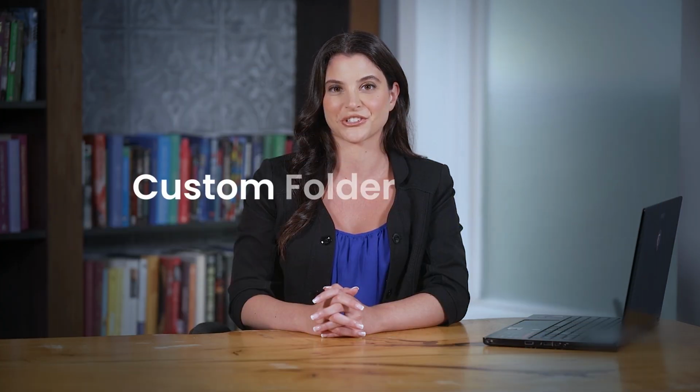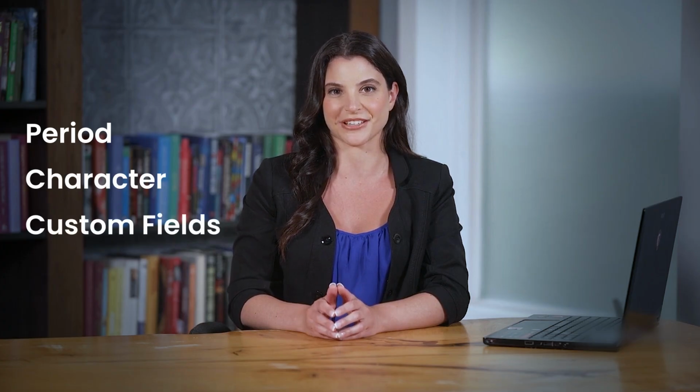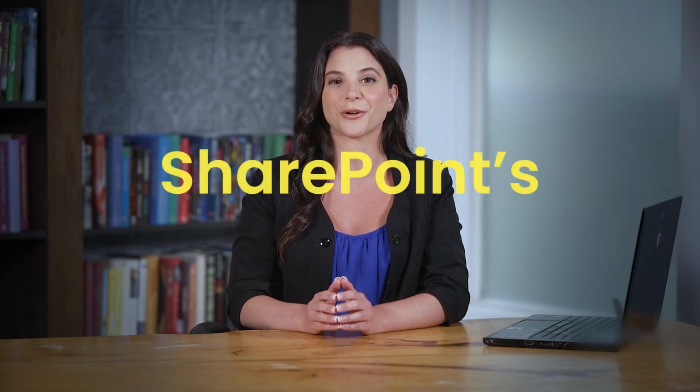With custom folder structure in SharePoint Security Sync, your Dynamics 365 CRM documents stay neatly organized, whether by period, starting character, or custom rules. This improves efficiency, avoids clutter, and helps you overcome SharePoint's document library unique scope.